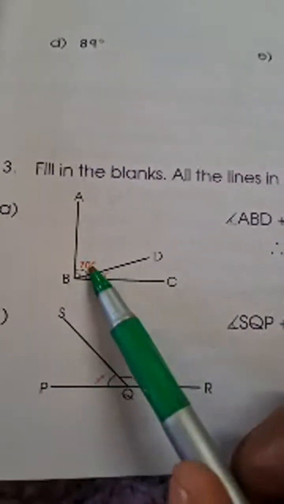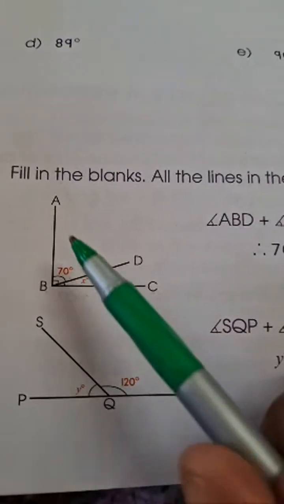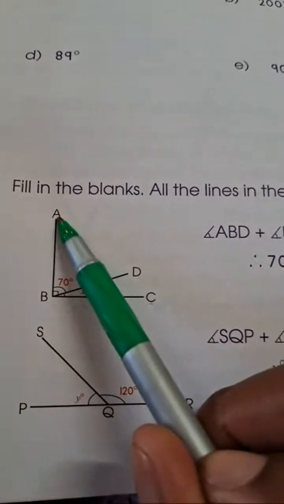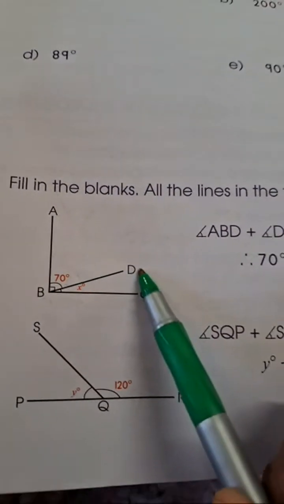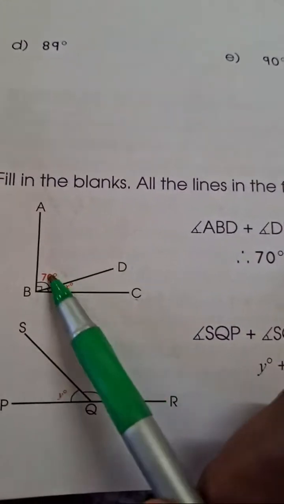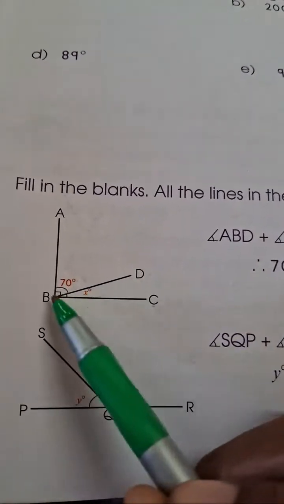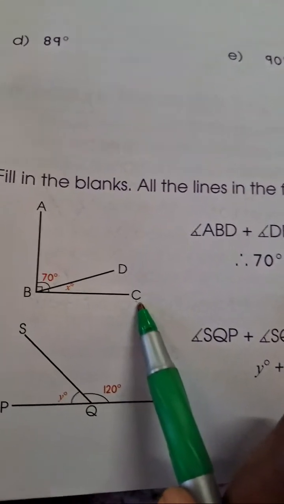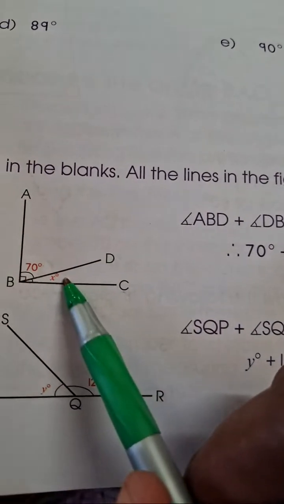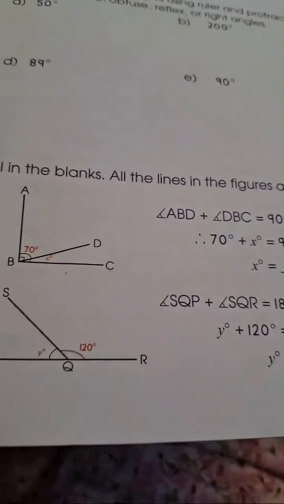We are going to take away this 70 from the 90, which is the overall size of the angle. Angle ABC is 90, but they gave us angle ABD, which is 70. So we're going to take away 70 from 90. That's how we are going to get angle DBC, which would give us 30 degree. So when you add 30 right here and this 70, you would end up with 90 degree.